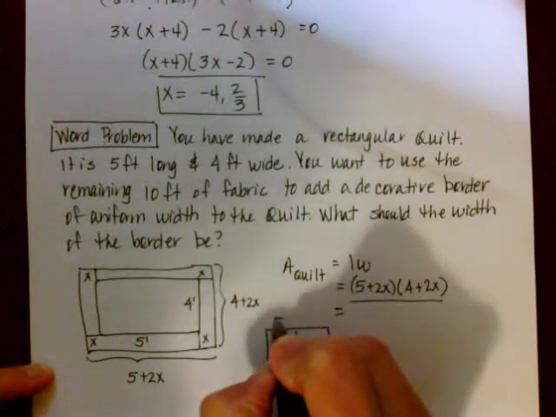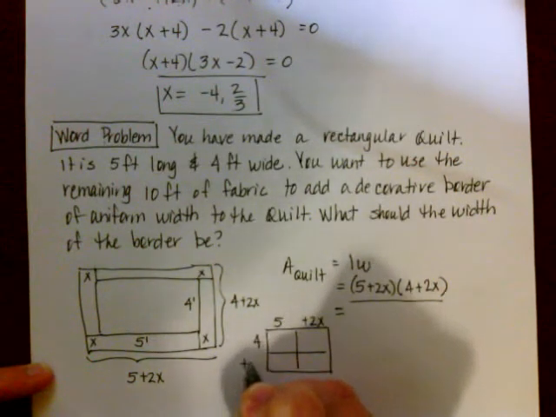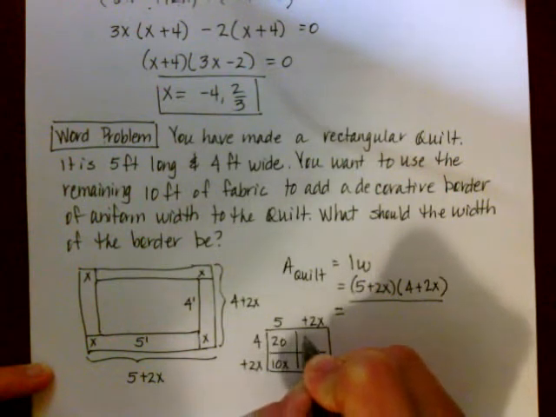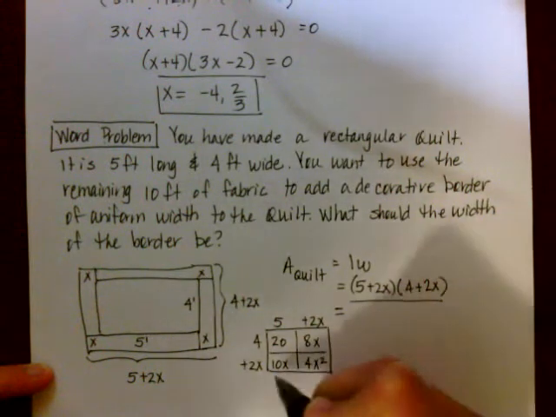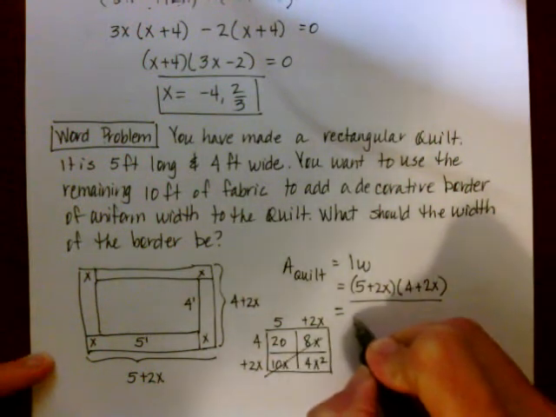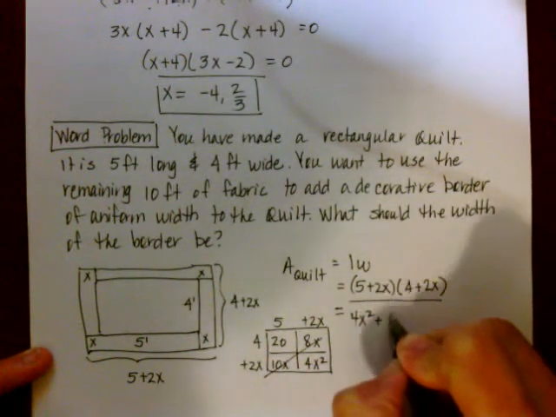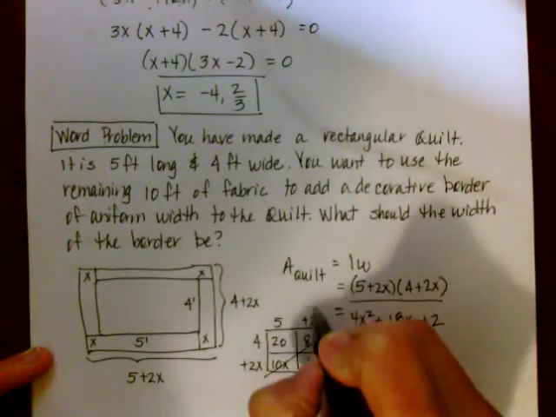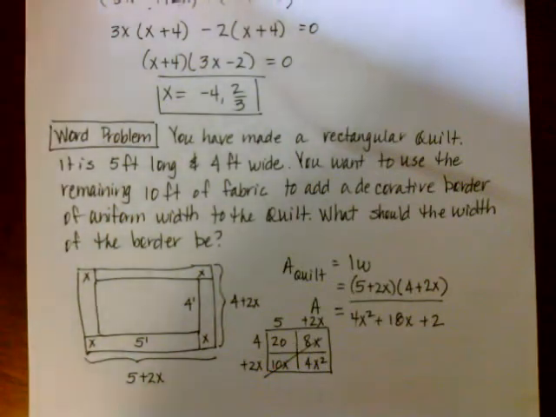Here's my box. I have 5 plus 2x and 4 plus 2x, so I get 20, 10x, 8x, and 4x squared. When I combine my like terms, and I'm going to write it in standard form, I get 4x squared plus 18x plus 2. So that is our equation for the area of our quilt.